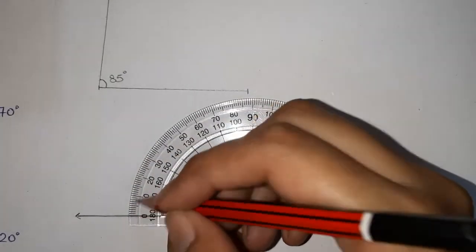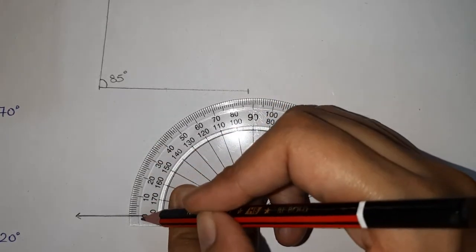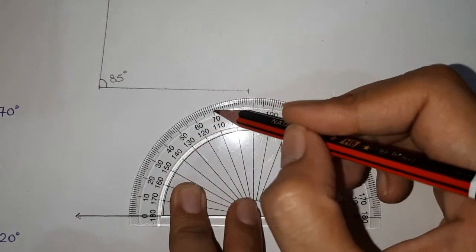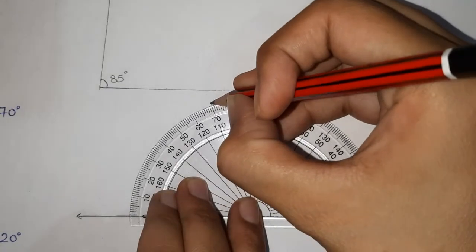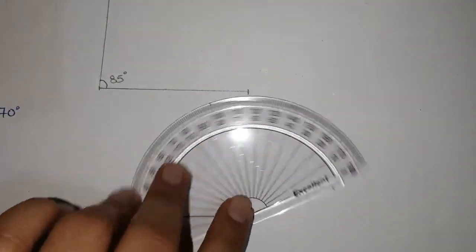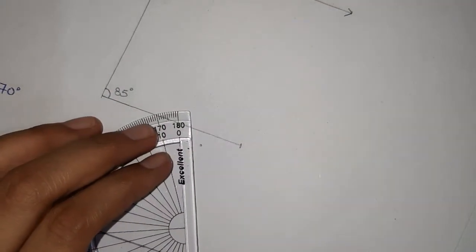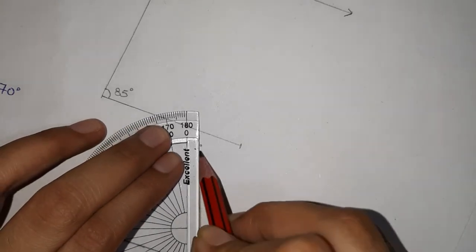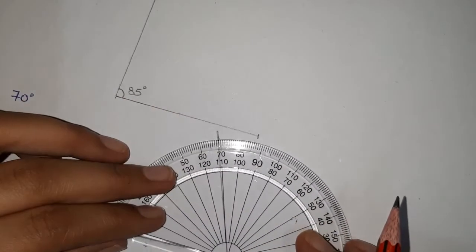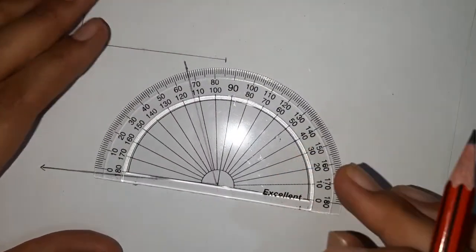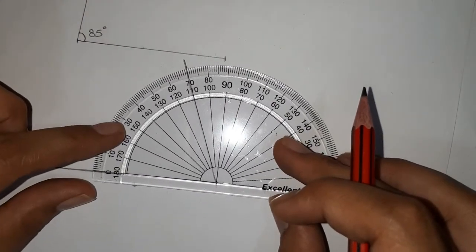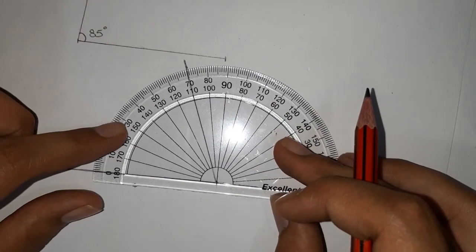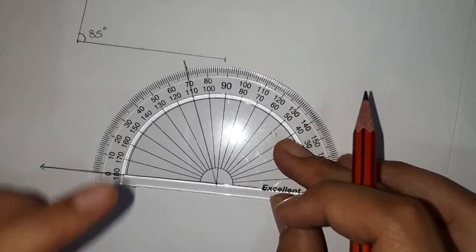If 0 is on this side, then we will use 70 on the upward side. See, let's check this out. Okay.